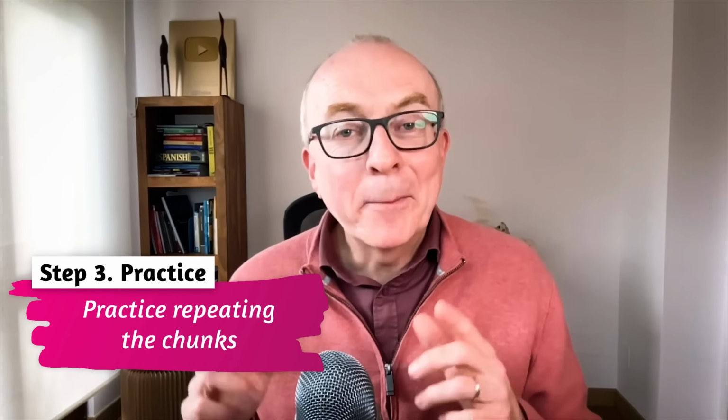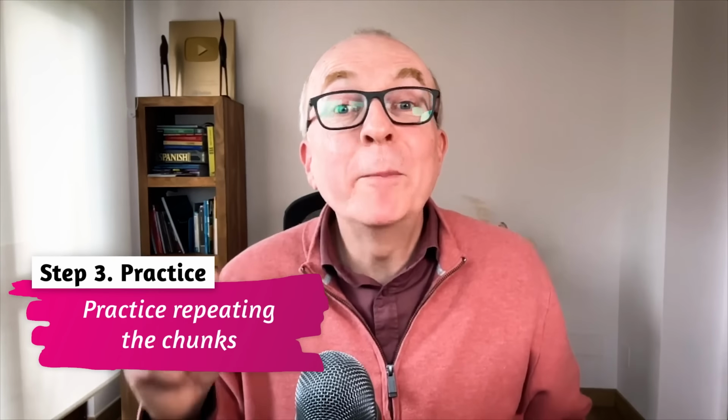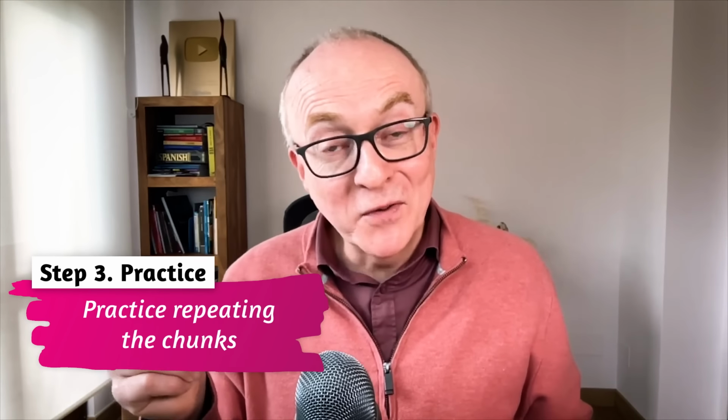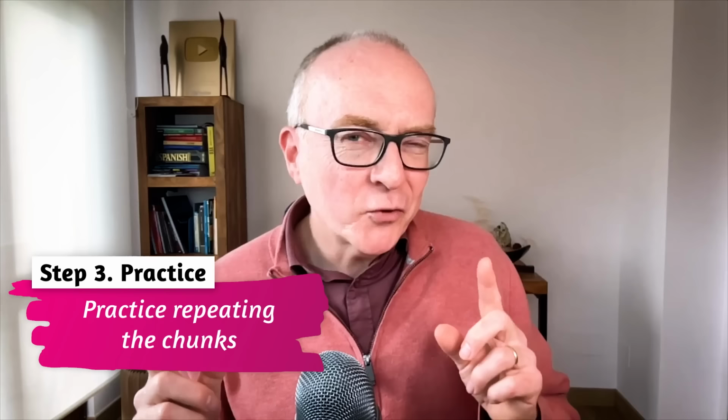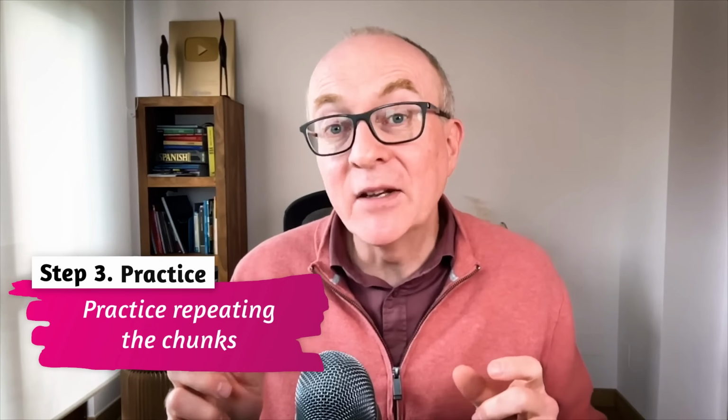Number 3, practice. In the practice step, you practice repeating those chunks that you've learned. But not just repeating, you practice using them in different ways. Maybe changing some words, using synonyms, antonyms, changing the tense, substitution. You can even use mind maps to help you do that. But you're practicing the chunks.